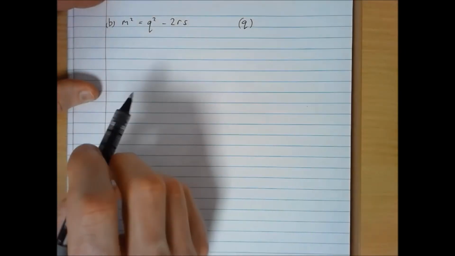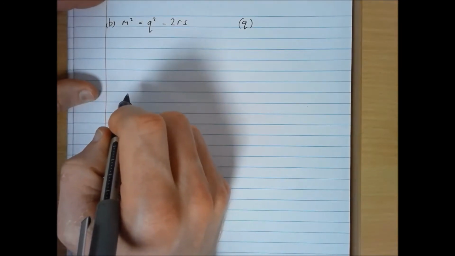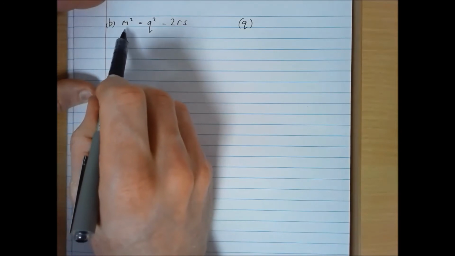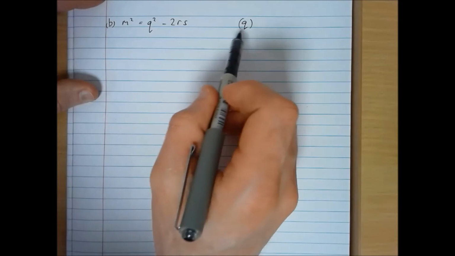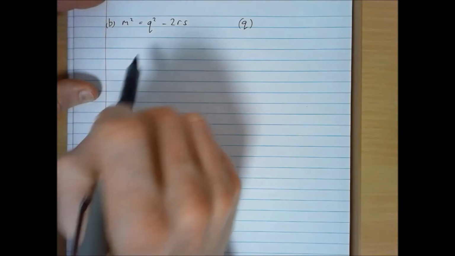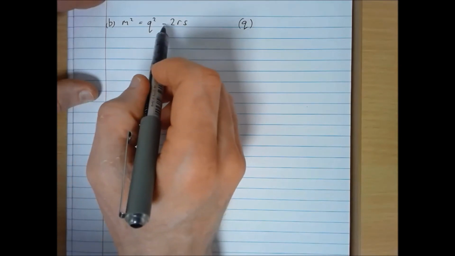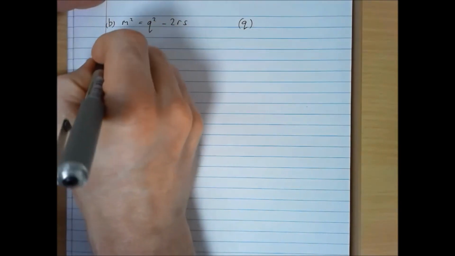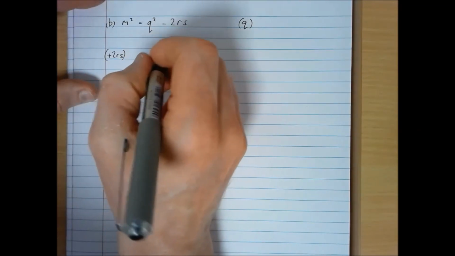Question 8b, the last question of the basic skills practice test. Finally, this is a rearranging formula question, so we've got m squared equals q squared minus 2rs, and we need to rearrange that to make q the subject. So to start with, then, we'll leave q squared as it is, but the minus 2rs, we'll add that to both sides then to eliminate it from the right hand side there.